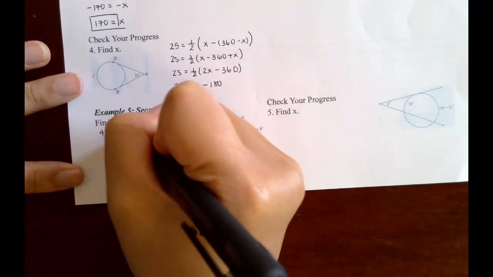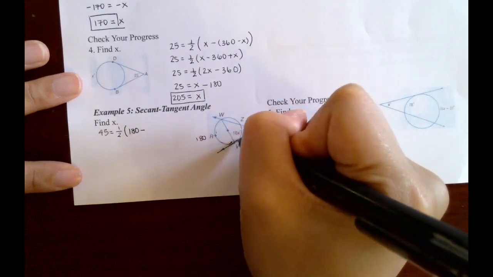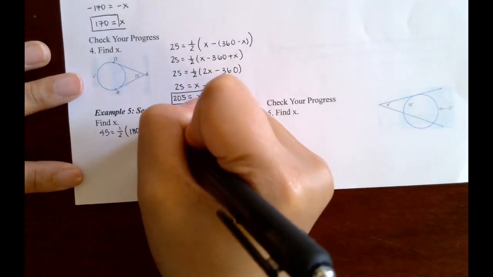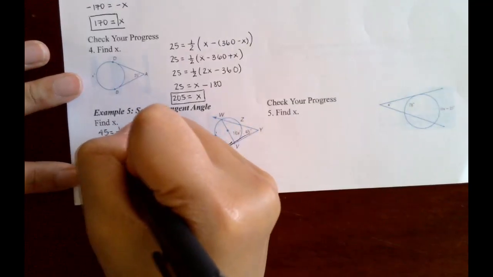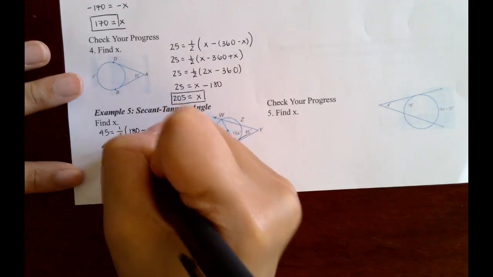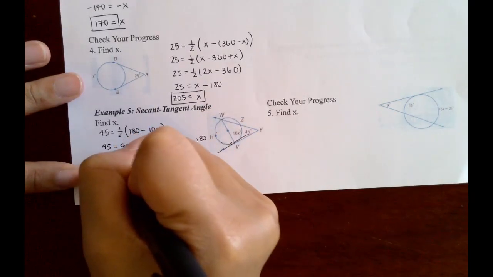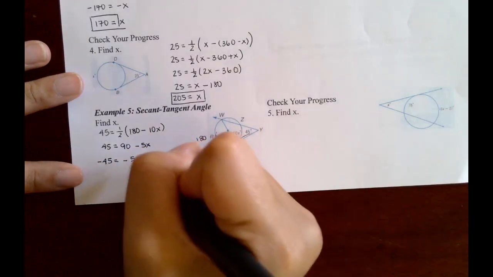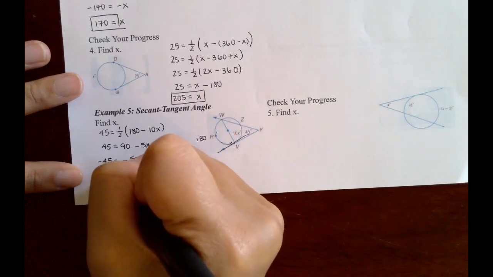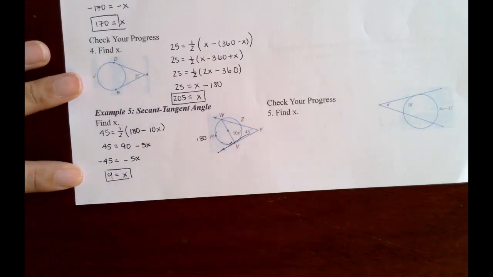So that means it would be 180 minus this part, this intercepted arc, minus 10x. Distribute the 1/2. So this is 90 minus 5x. Subtract 90 on both sides. That will be negative 45 equals negative 5x. Divide by negative 5 on both sides. That will give me x equals 9. And there we go.